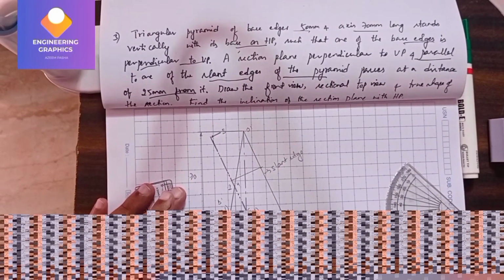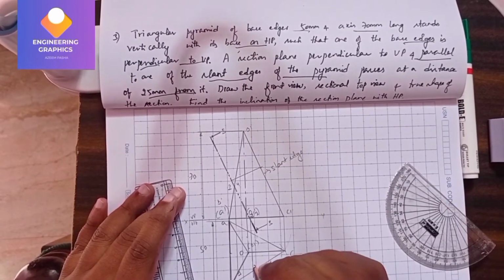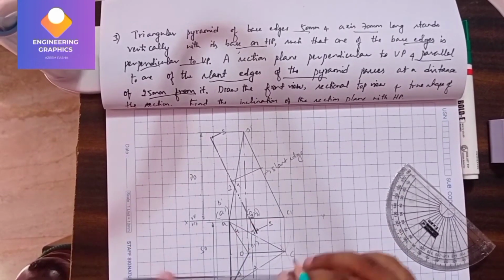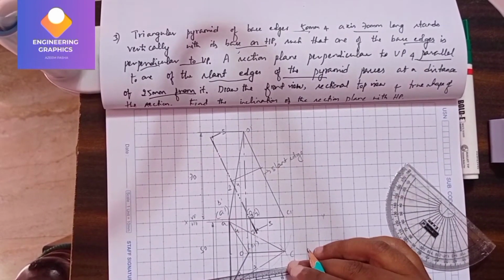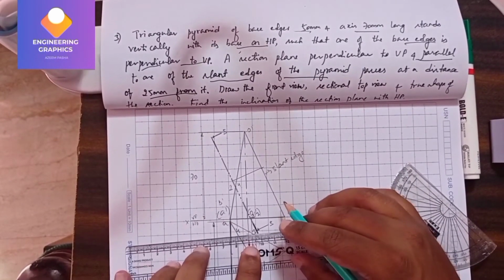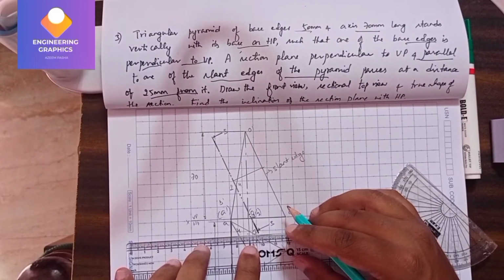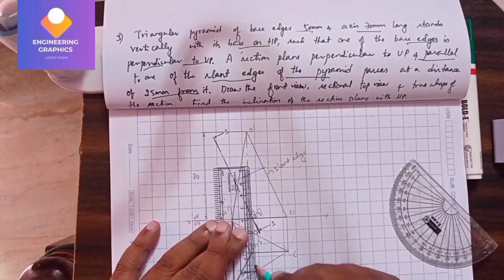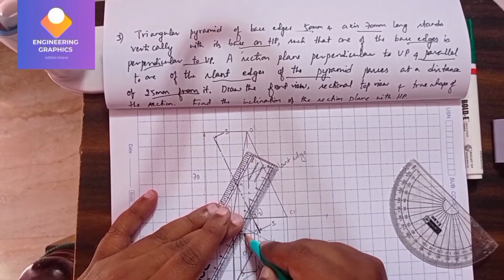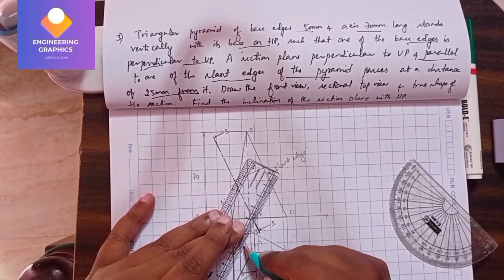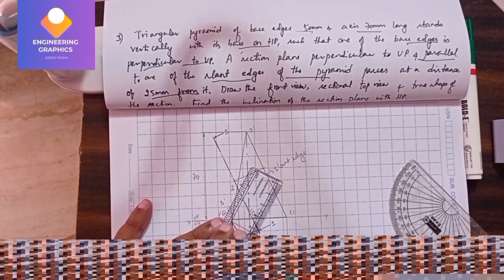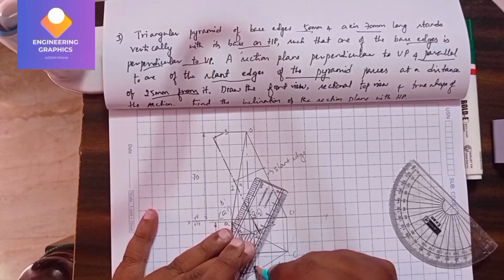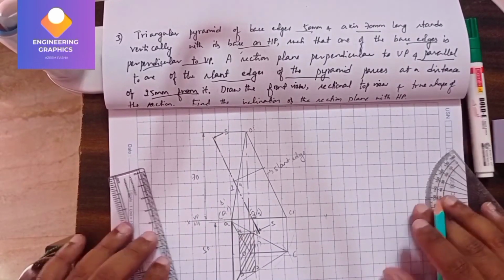This is our point number 1, this is point number 2, this is point number 3, this is point number 4. Now we can join it. Okay, so this is the sectional plane.